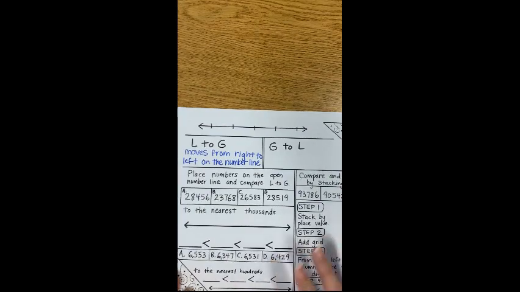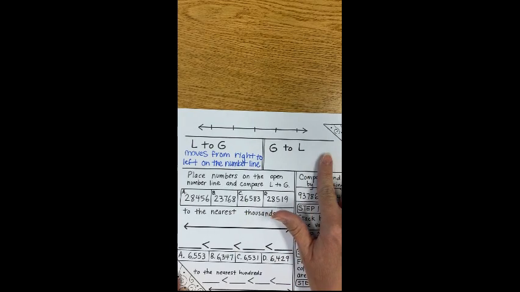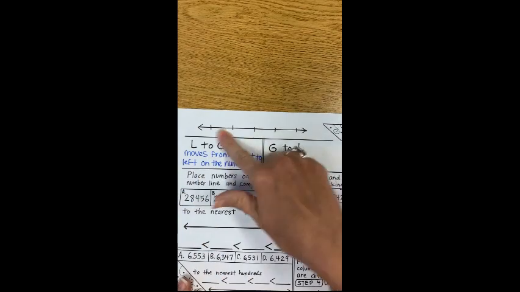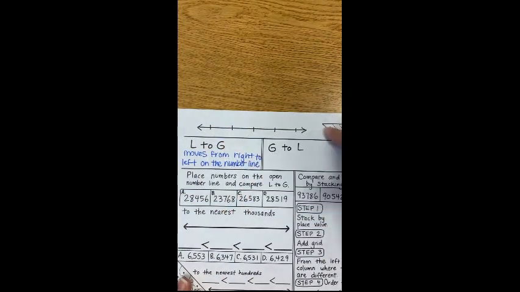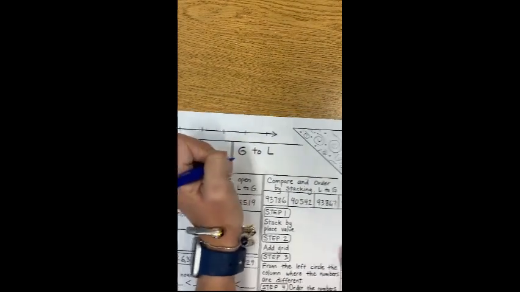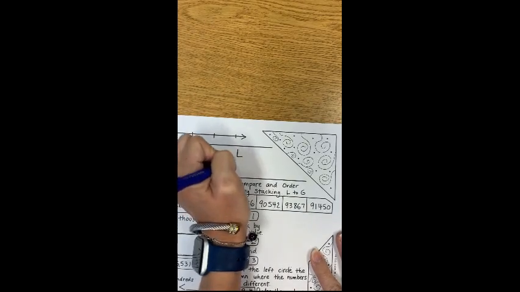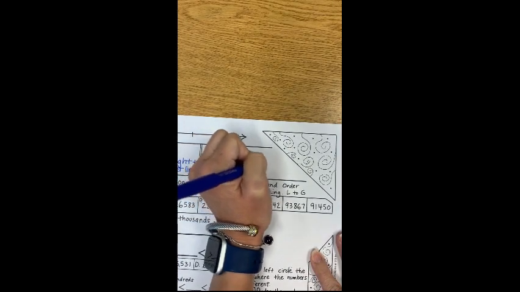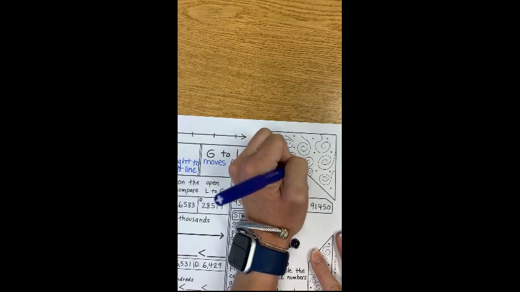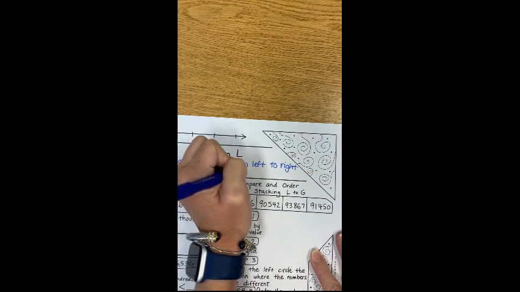Then over here, our G to L, our greatest to least, is indicating that we're starting on the left of our number line and we're moving to the right because in this direction our numbers are going to get larger. So we're going to write moves from left to right on the number line.